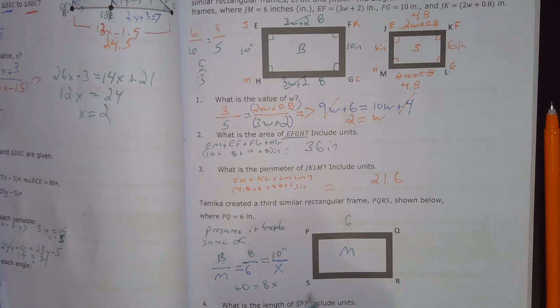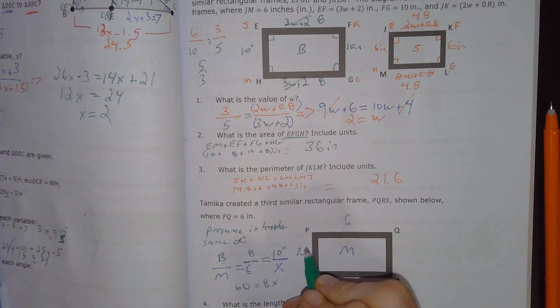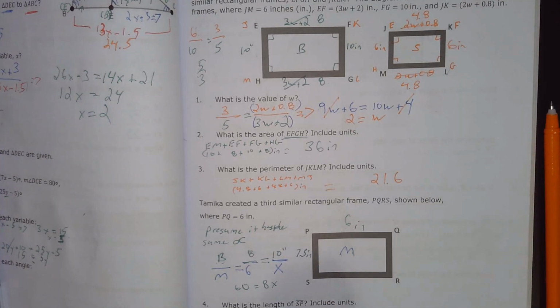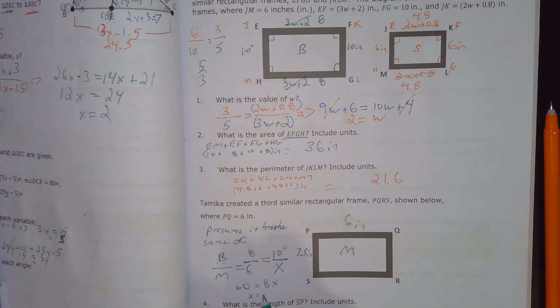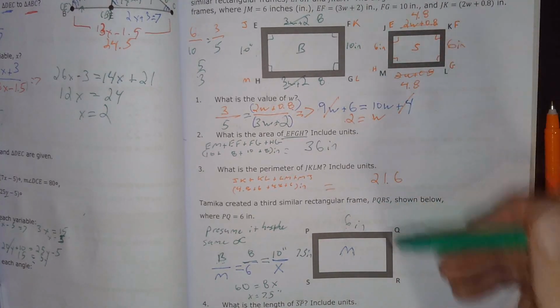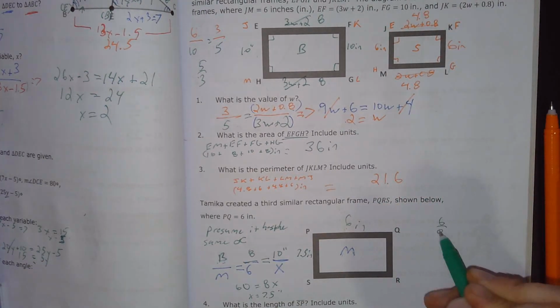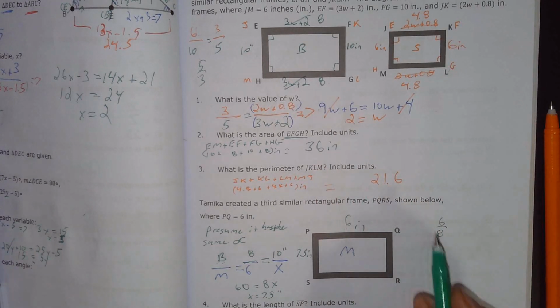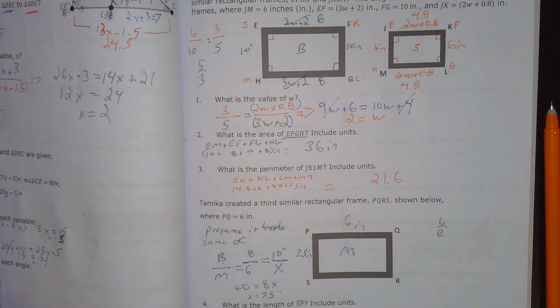So this is going to be 7.5 inches. So x is 7.5 inches. So this is just, again, another ratio, 8/6 or 6/8. I wanted to shrink it, so it would be 6/8, which is 0.75, which is 3/4.